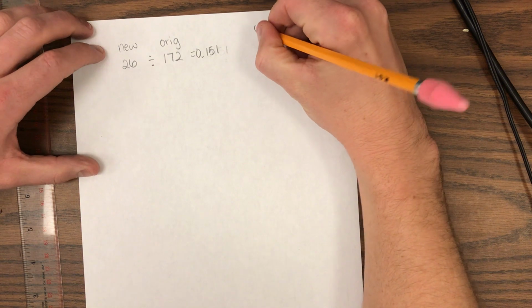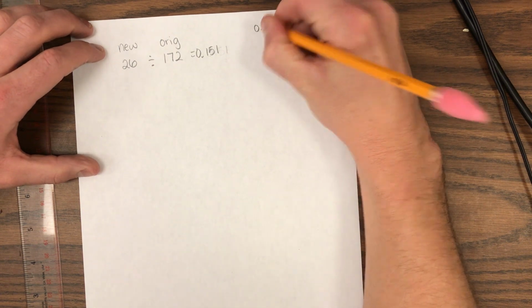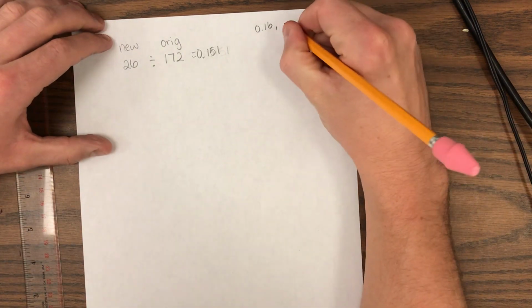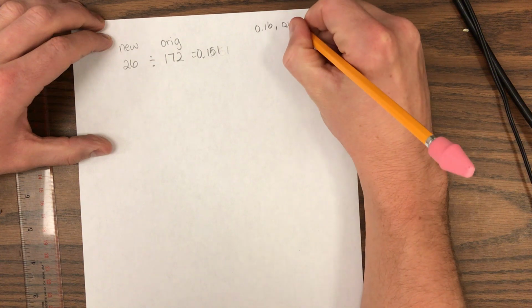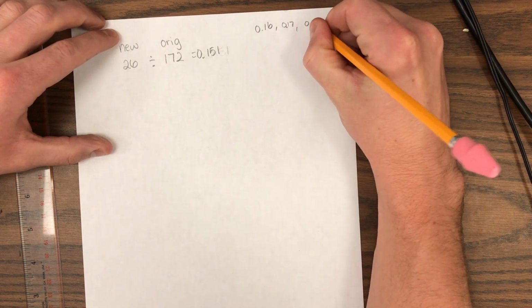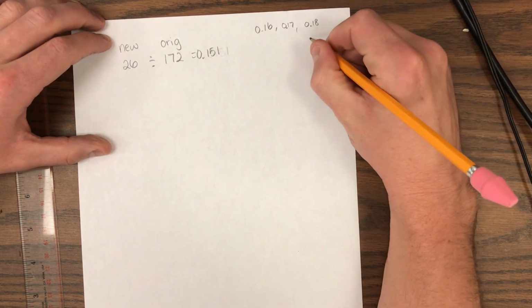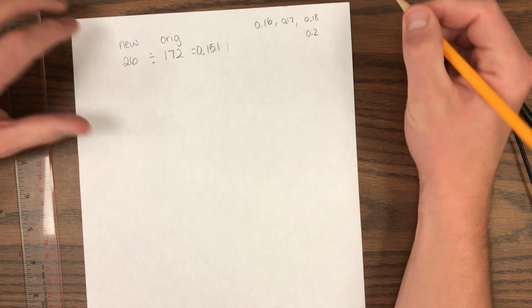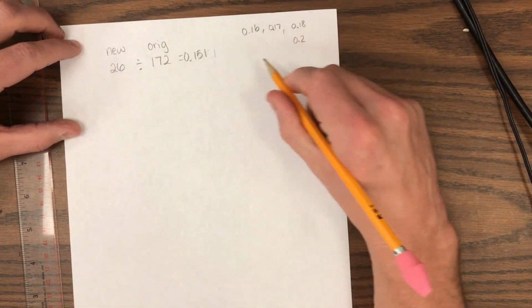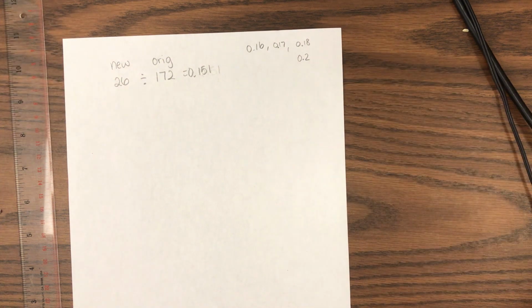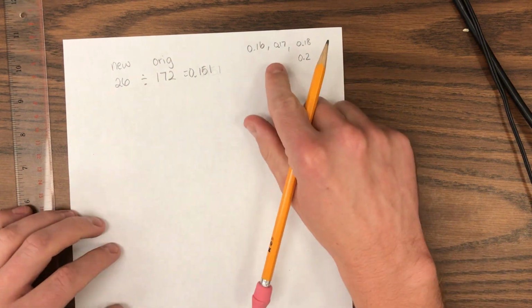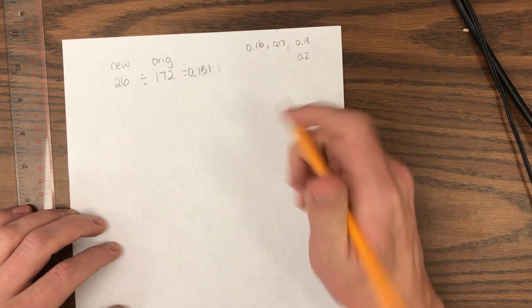You should get something like 0.16, maybe a little bit bigger than mine because you don't need such a small number to shrink yourself down because you're not as tall as me. Maybe you get 0.17 something, maybe you get 0.18, somewhere in that region, maybe 0.2. But if you don't get something that looks like one of these numbers, if you get a whole number like 3 point something or 2 point something, you did something wrong. Maybe you divided backwards or something. Make sure you get a scale factor that looks something like this.